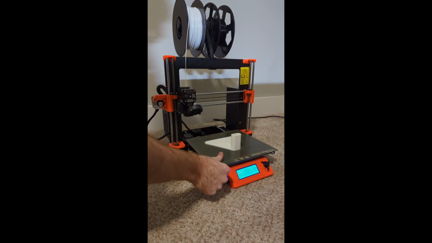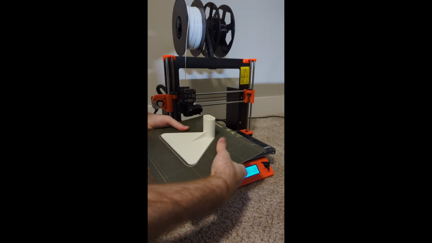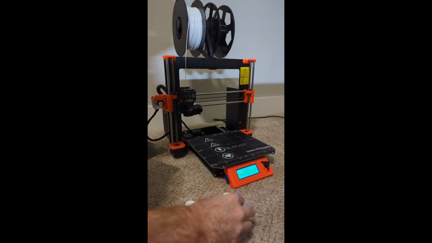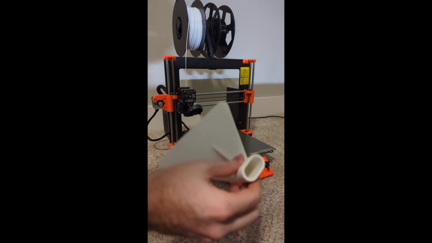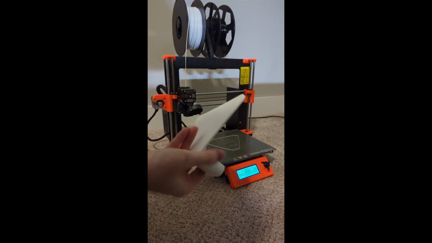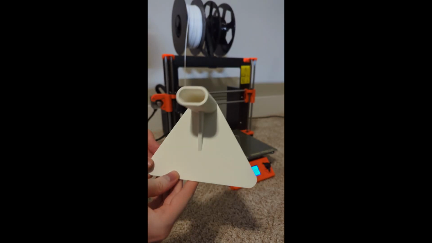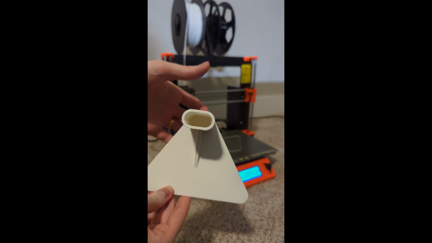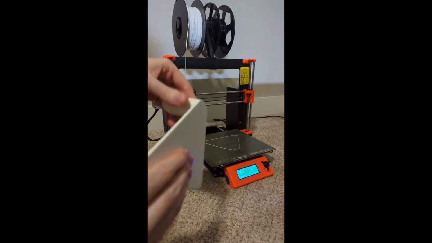And there we go. We have a printed part, fresh off the build plate. I think it came out pretty good, especially for 0.3 millimeter layer height and the draft print speed.